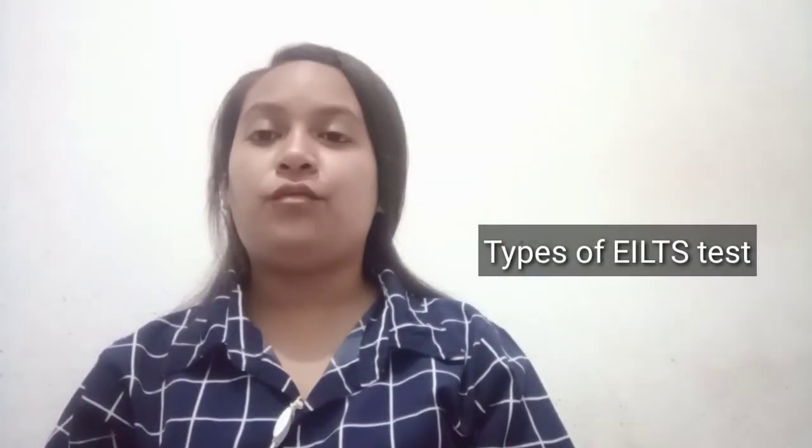Next, the types of IELTS. There are two types of IELTS. The first is academic and the second is general. The IELTS academic test is used for people who want to continue their study abroad in countries that use English as the language of communication. For example, Canada, Australia, America, and England are countries that require people who wish to apply for a scholarship to study abroad to take the IELTS test.